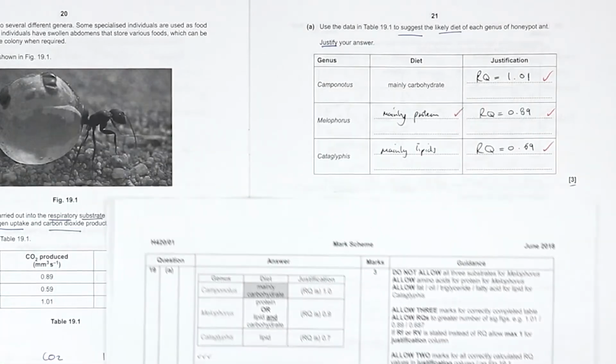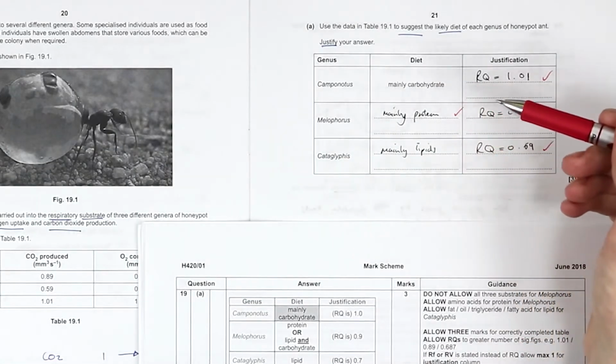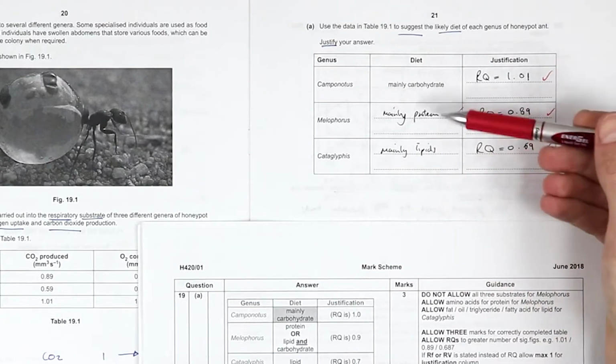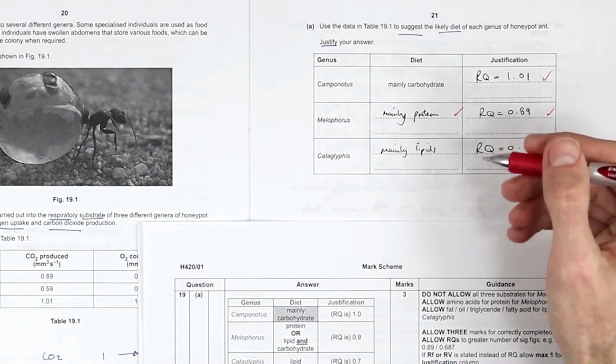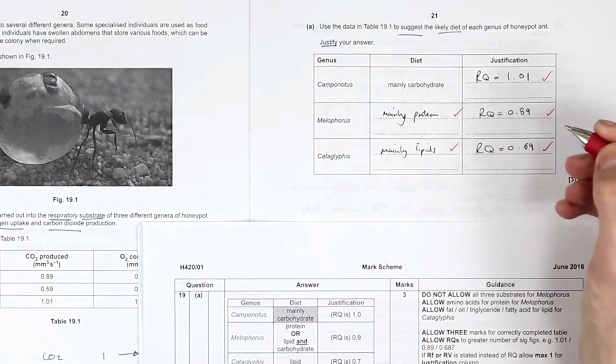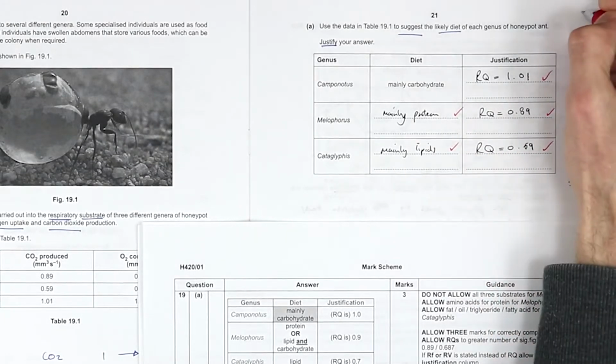Okay, so they've put mainly carbohydrates. Why are they allowed to put mainly carbohydrates and me not allowed to write mainly proteins? Lipids. 3.